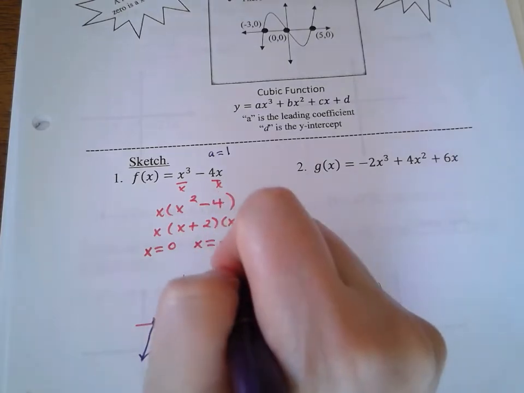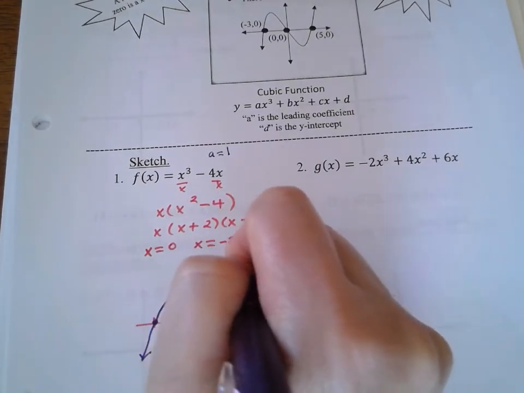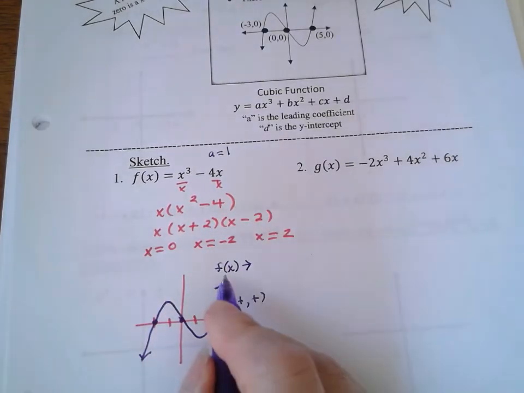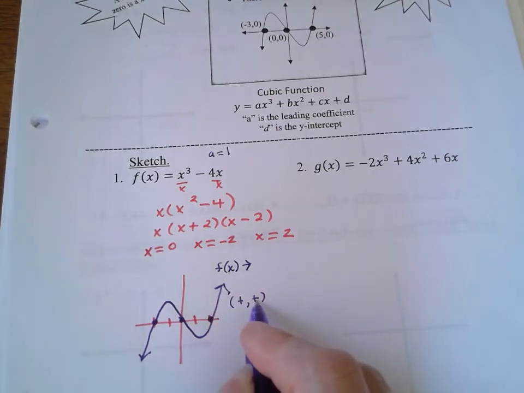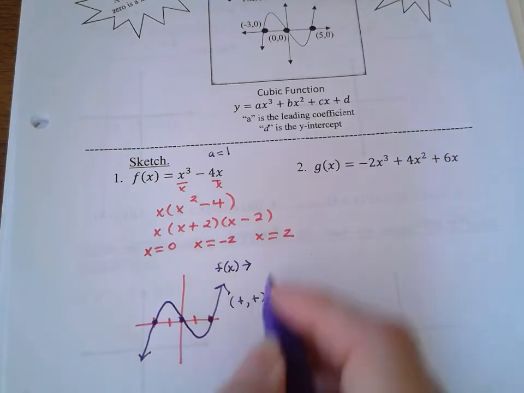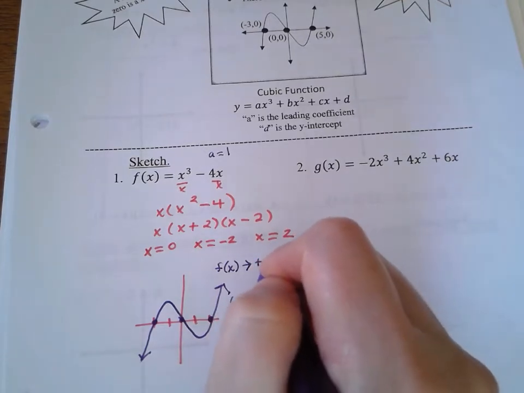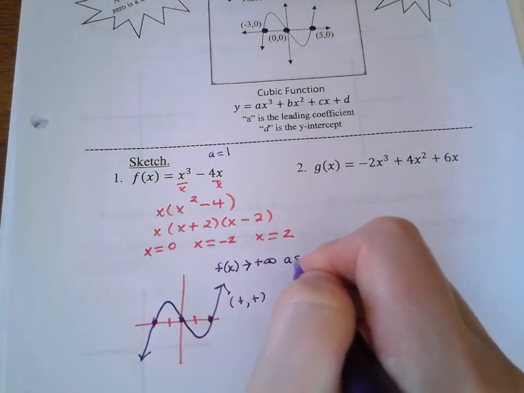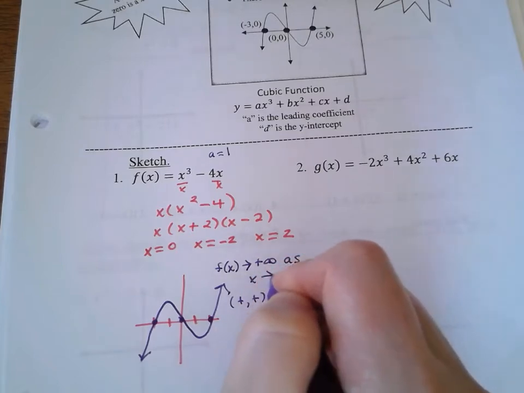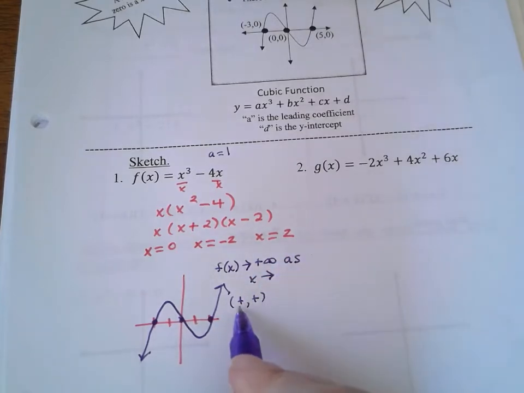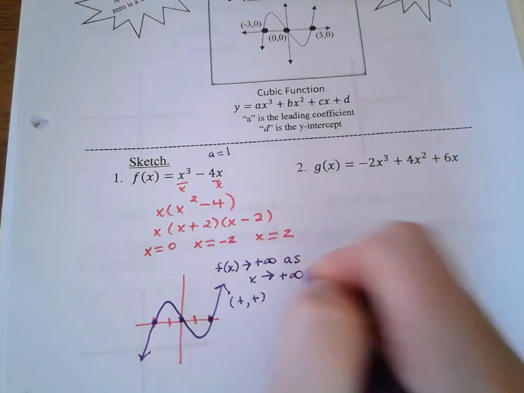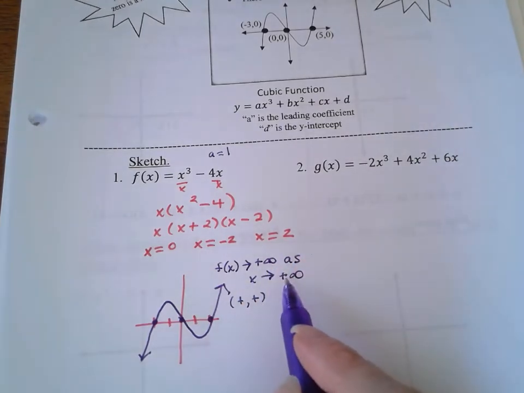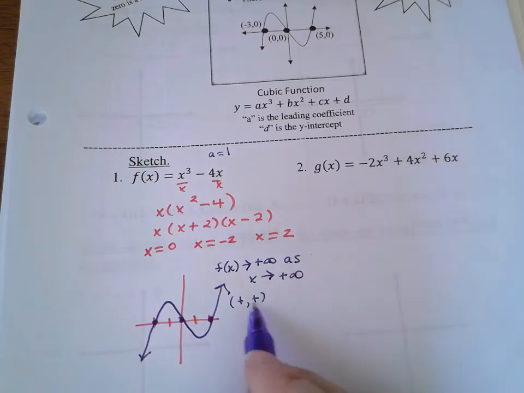So when we are listing our end behavior, f of x, who is y, approaches positive infinity as x approaches positive infinity. So the signs on the infinity will be the same as the signs of the first quadrant.